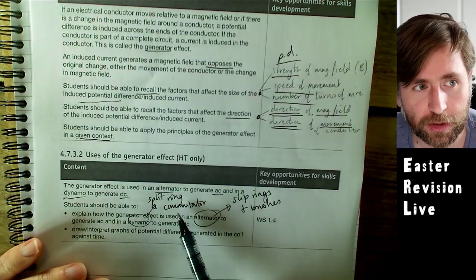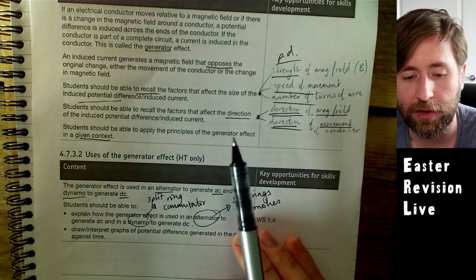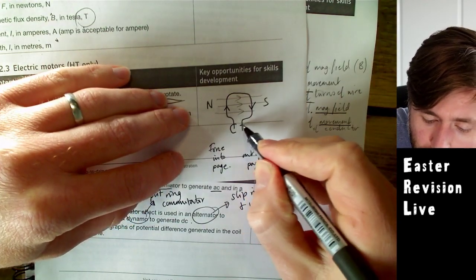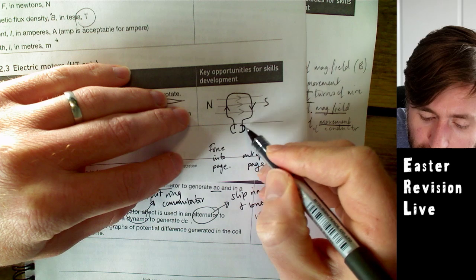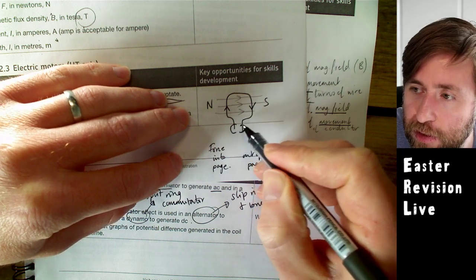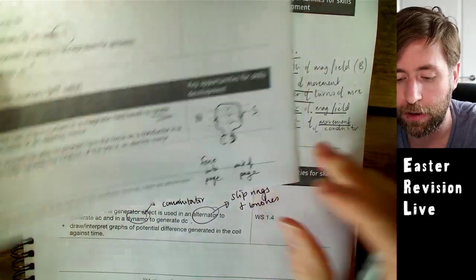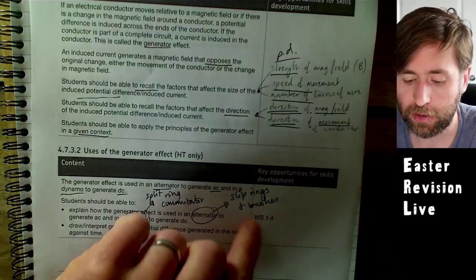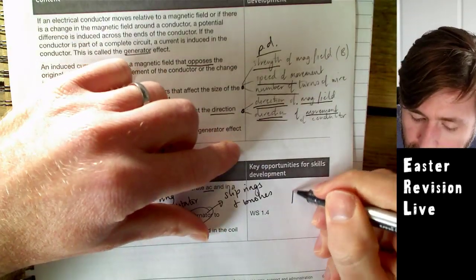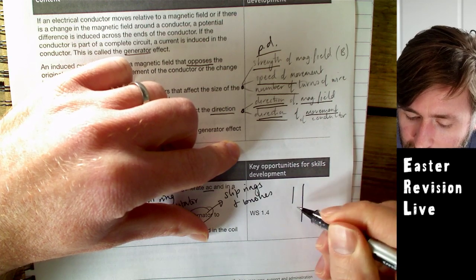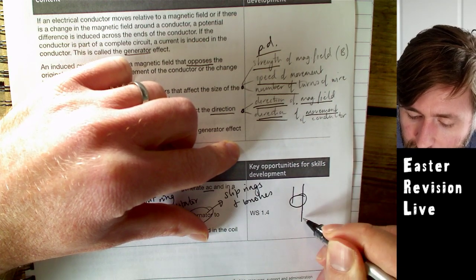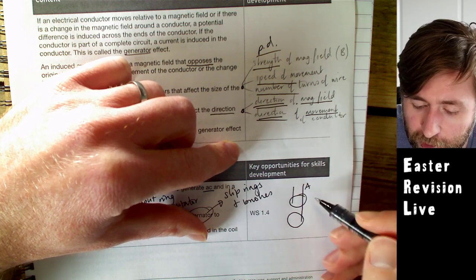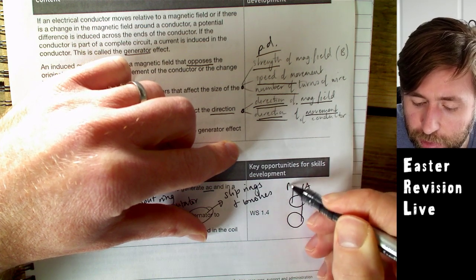A split ring commutator changes the connection every half turn. If I go back to my little drawing here, a split ring commutator has two C shapes, and every time the coil turns halfway around, it connects to the other side. In an alternator, it doesn't do that. In an alternator, with slip rings and brushes, one wire is connected to one ring, and the other wire connects to another ring. This wire, let's call it wire A, is always connected to this side, and the other wire is always connected to the other side.